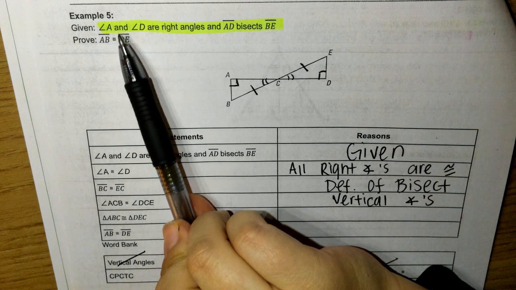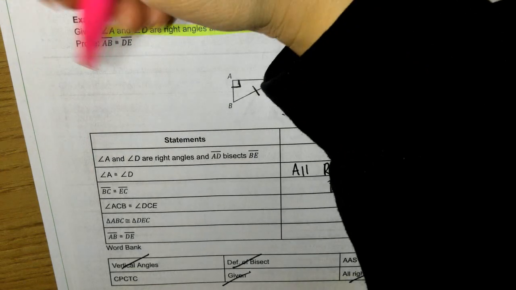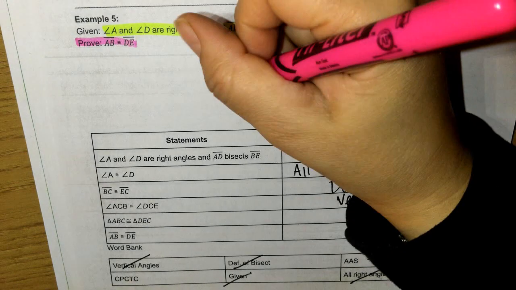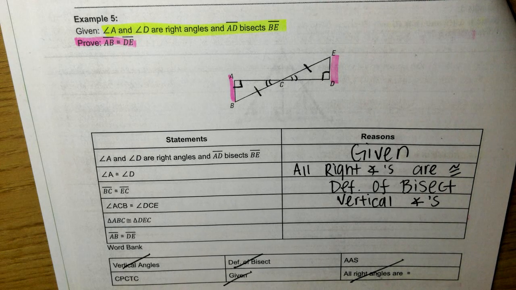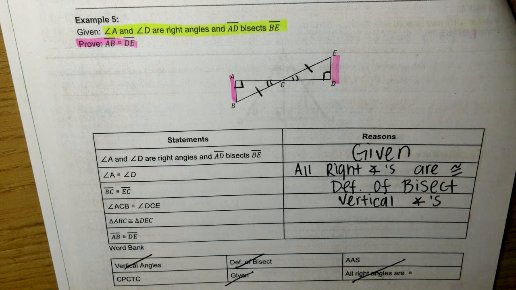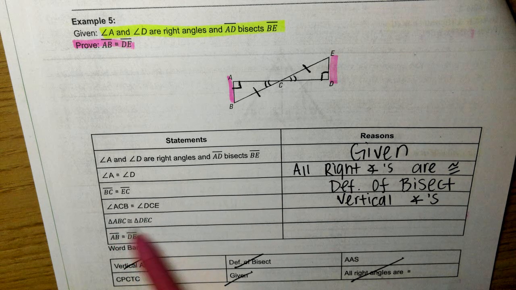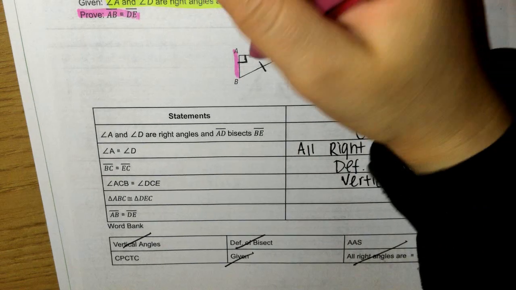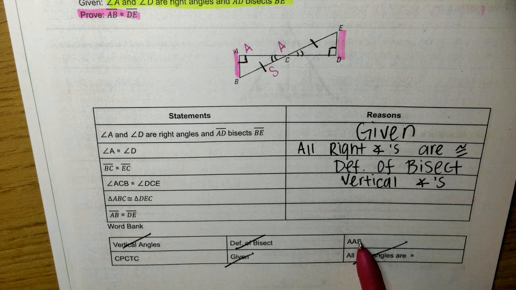Remember, our proof, in this case, I didn't even talk about it. We're not even proving that the triangles are congruent. We're trying to prove that this side is congruent to that side. You've got to prove that the triangles are congruent first. So what do we have so far? I have an angle and a side. I see that there.